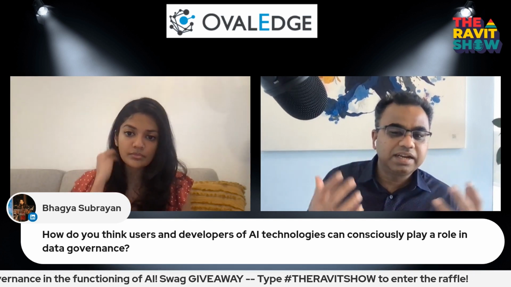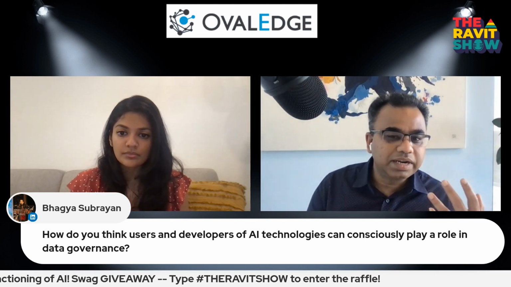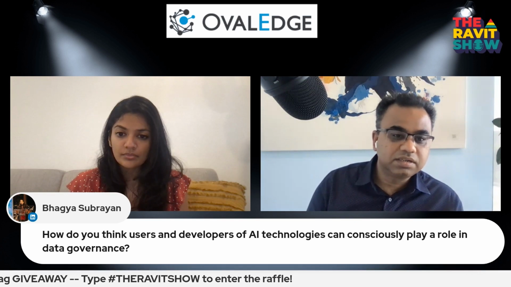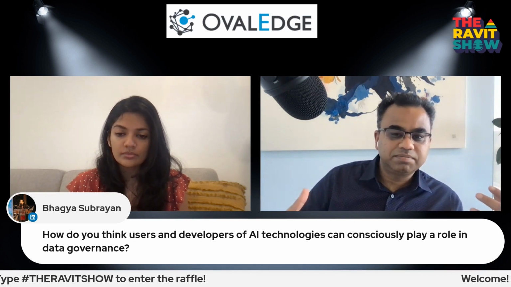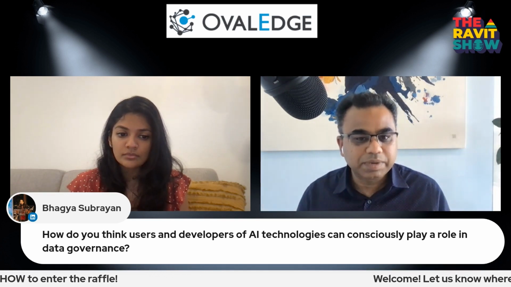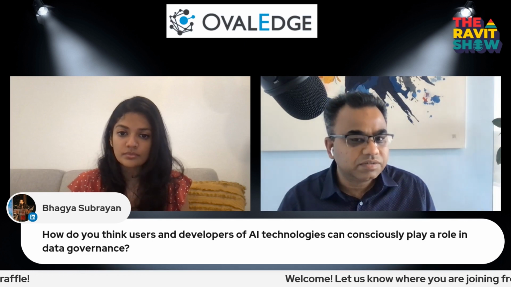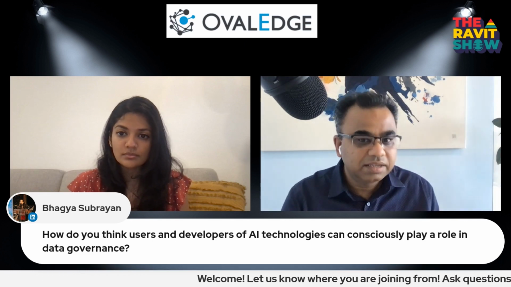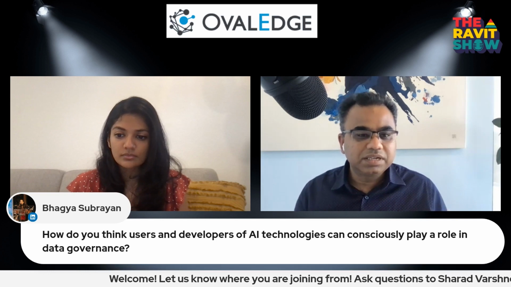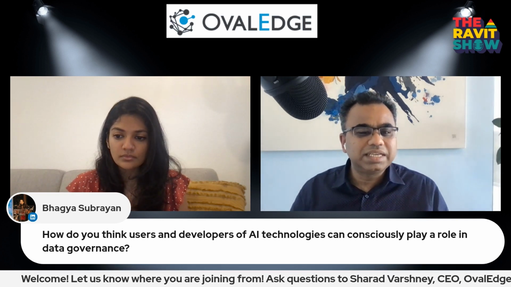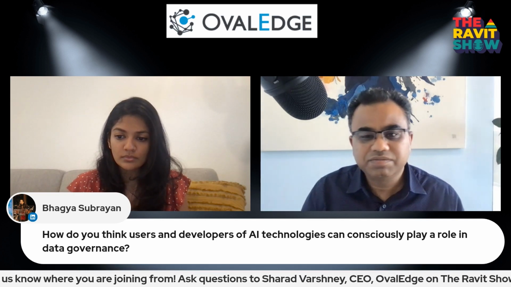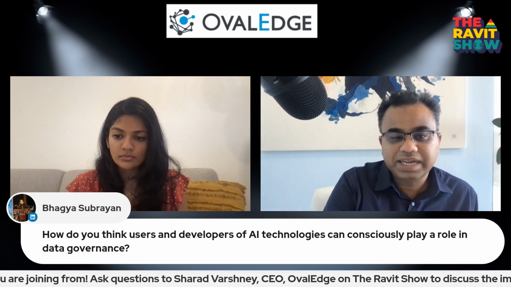So in data governance, we generally consider three roles. The first is the data owners, who own the data from the business perspective. Second is the data stewards, who generally maintain the information about the data. And the third is the data custodian, who basically maintains the IT part of the data, where the data comes from. Most of them are technical users.